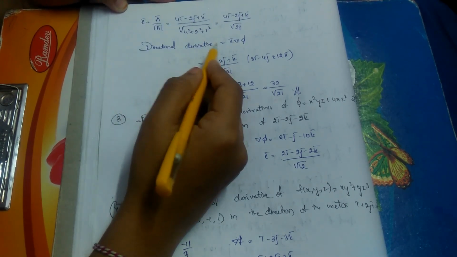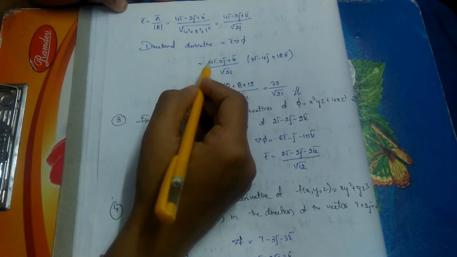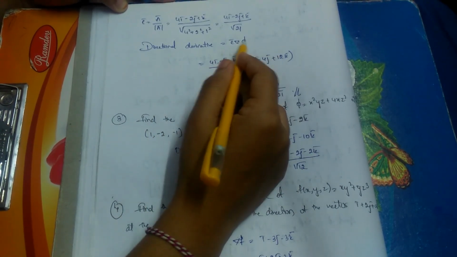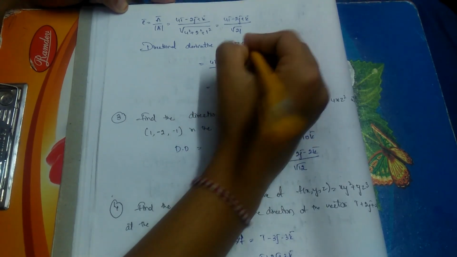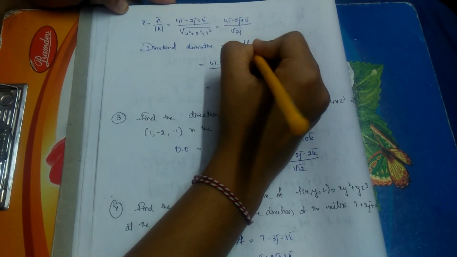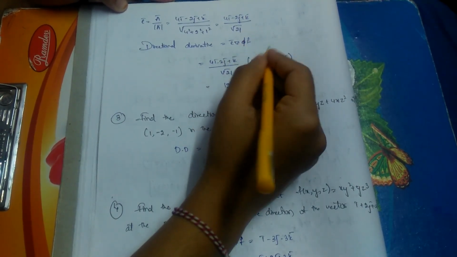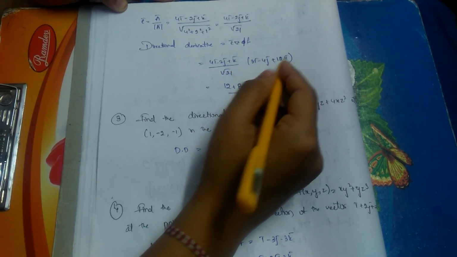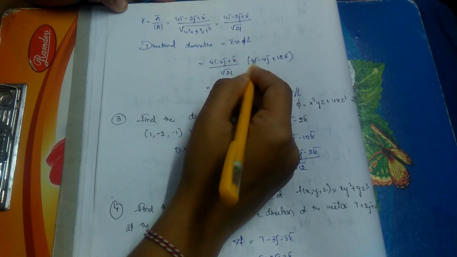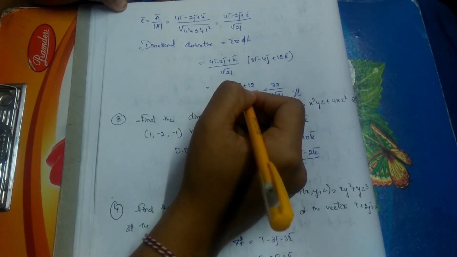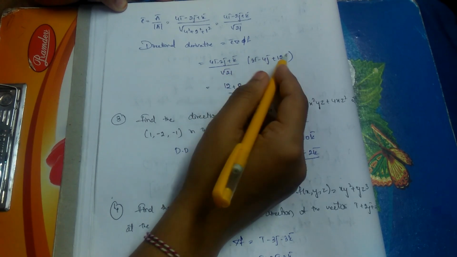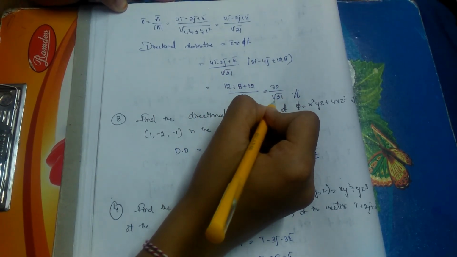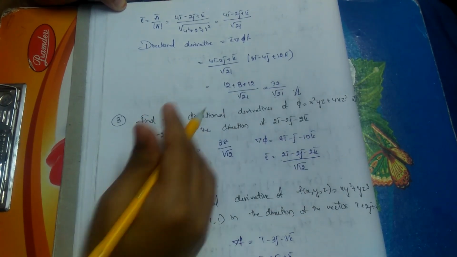Now the directional derivative is equal to e bar dot del phi. 4 i bar minus 2j bar plus k bar by root 21 dot del f, sorry, this is del f because the function is f, that is 3 i bar minus 4j bar plus 12 k bar. So here 4 into 3 is 12, minus 2 into minus 4 is plus 8, plus 1 into 12, that is 32 by root 21. This is the directional derivative of the given function.